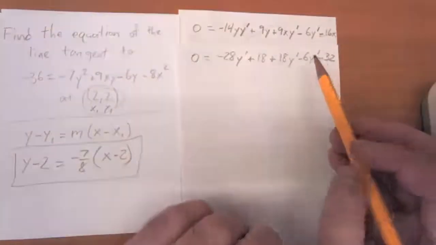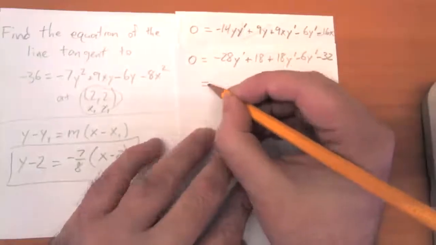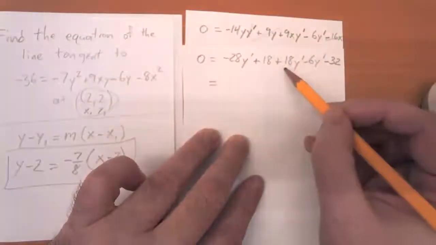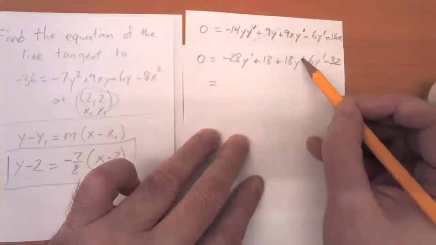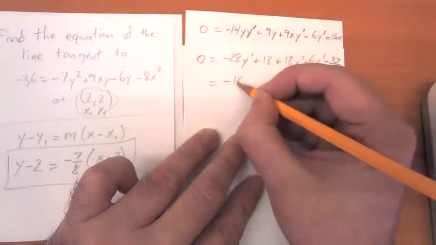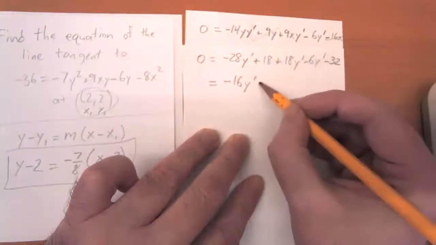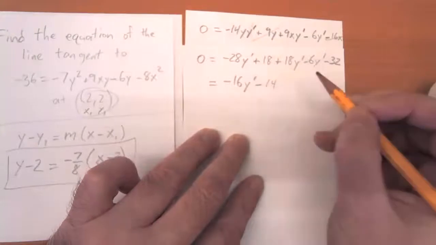Okay, so at this point, now we can combine like terms. So negative 28y prime plus 18y prime is equal to negative 10y prime, minus 6y prime is negative 16y prime, and then 18 minus 32 is negative 14.